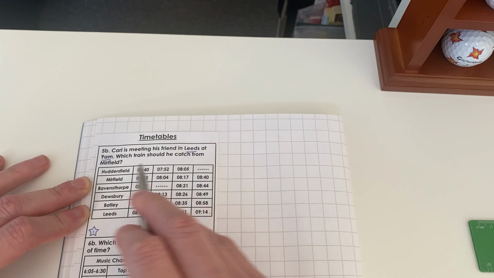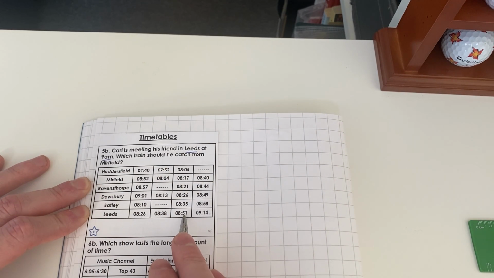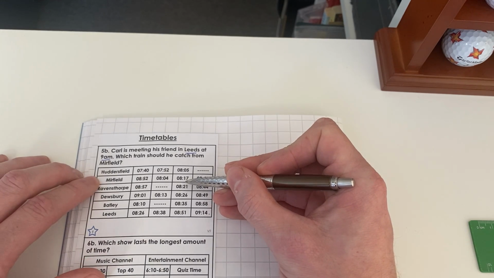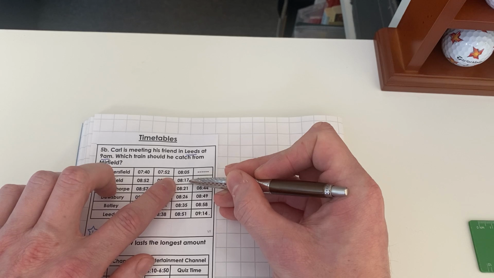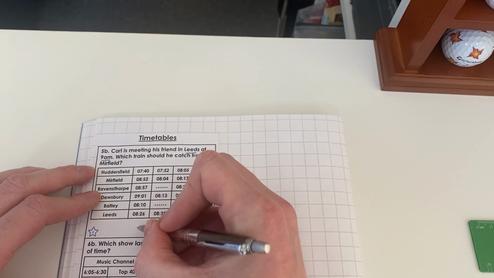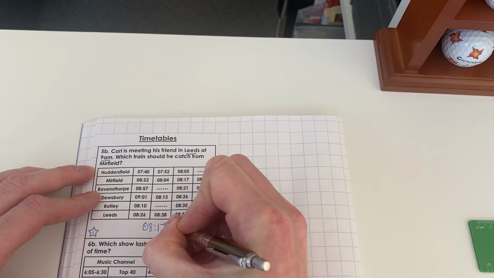But our question says, which train should he catch from Mirfield? Now we've identified which train will get him in closest to 9 o'clock, just before. So we need to go all the way up until we get to Mirfield, which is this stop here. And we're going to go across, and this is the train that he should catch, the 8:17 from Mirfield. So we want to put 08:17.